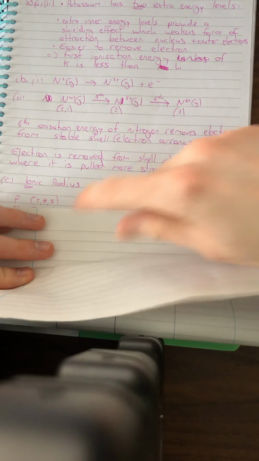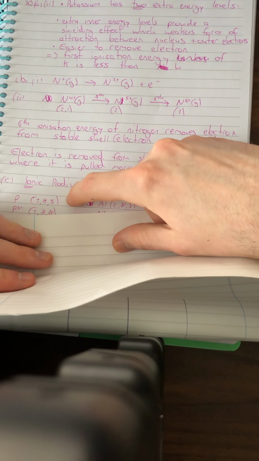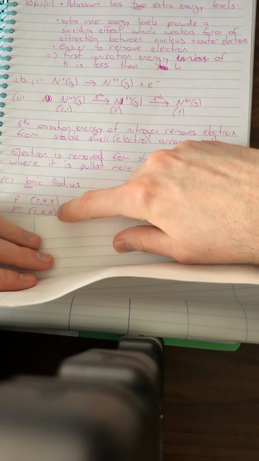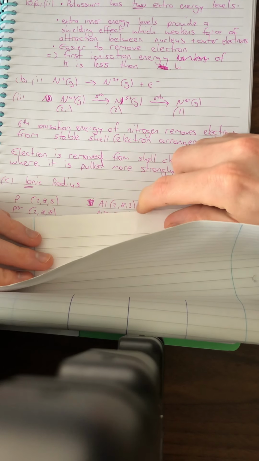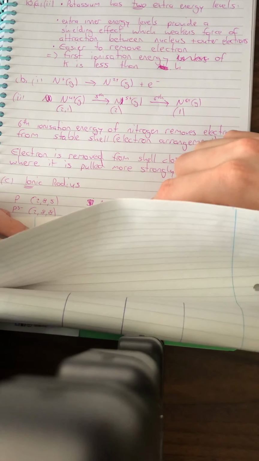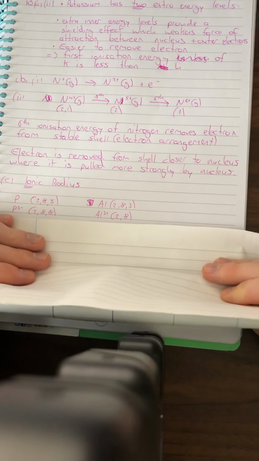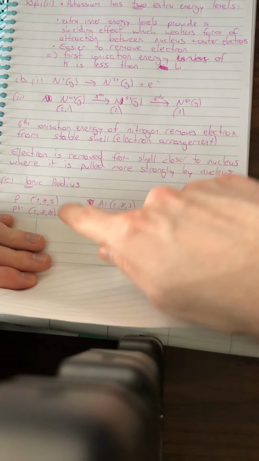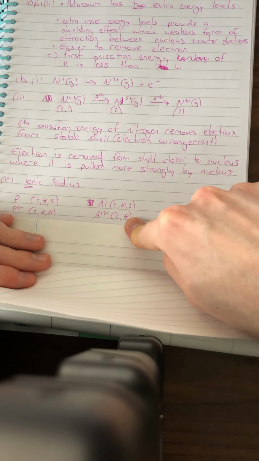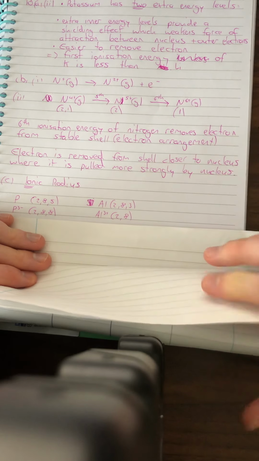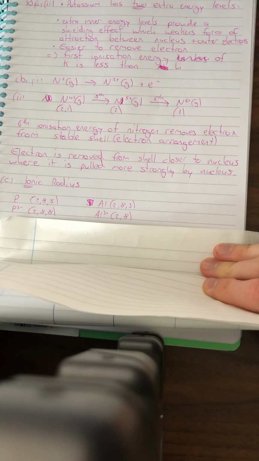Okay, so phosphorus would gain 3 electrons to become 2,8,8, and that becomes P3 minus. Okay, aluminium would lose 3 electrons to become 2,8. So remember when you're doing ions, you need to make sure the electron arrangements are stable for the ions. Now, once you've got there, it's so easy.